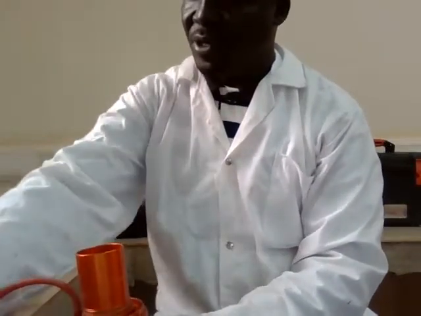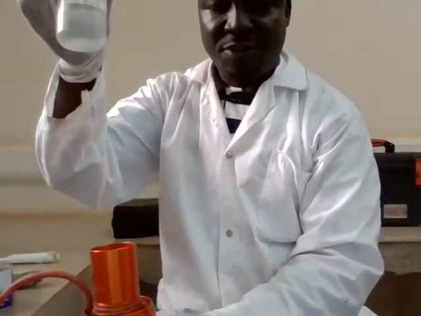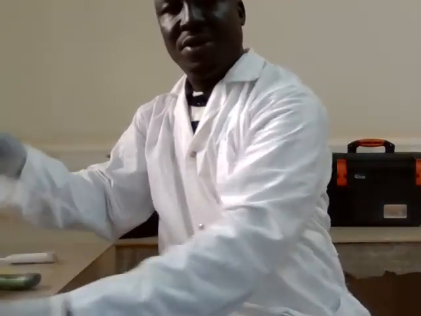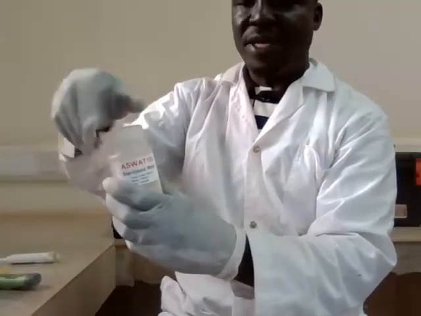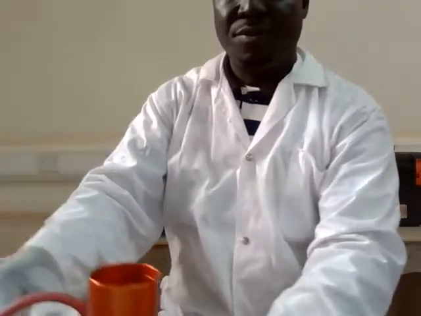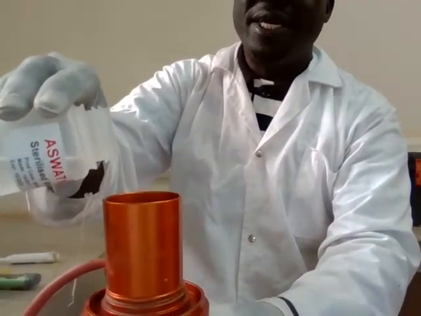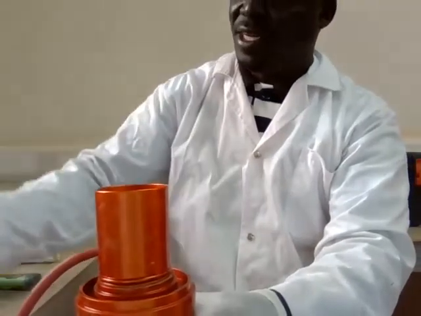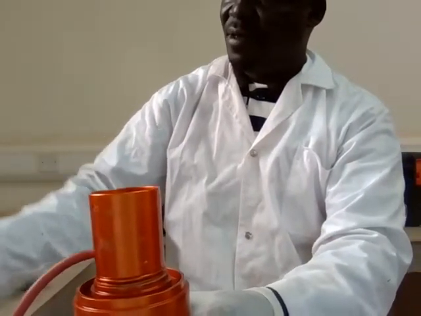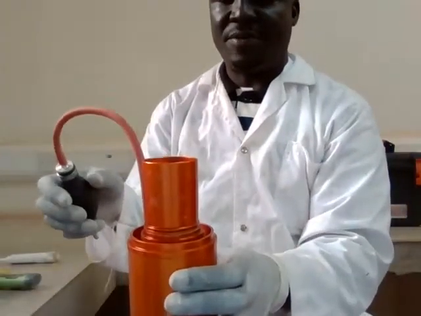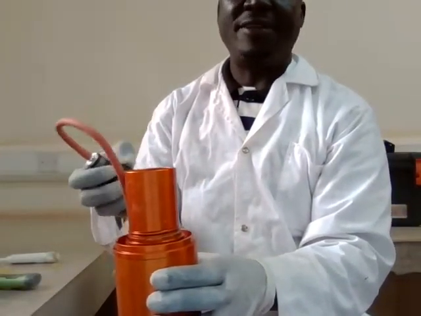Then you are going to now use the sample. Let's assume that this is our specimen that we've got from the field. You are going to open this specimen and then you pour it up to the mark that you see. If you put it at the first ring there, that means you've used 50 milliliters of the sample. And if you fill up to here, that's 100 mils.